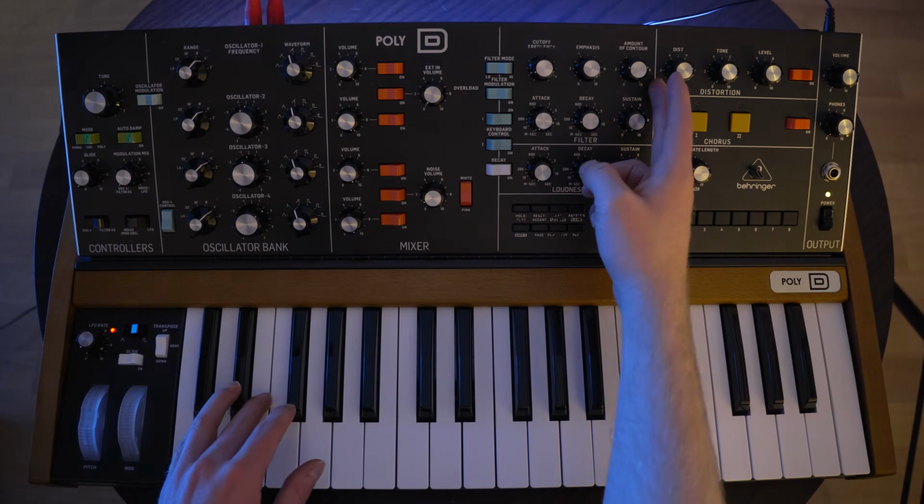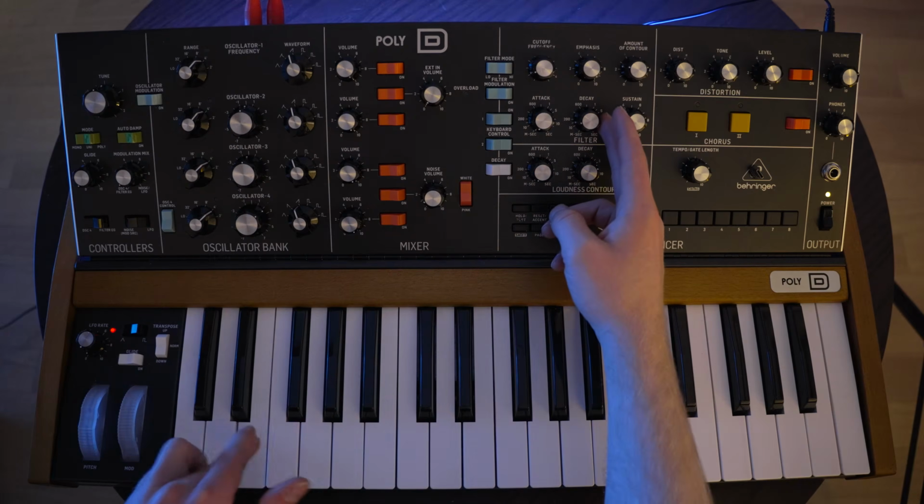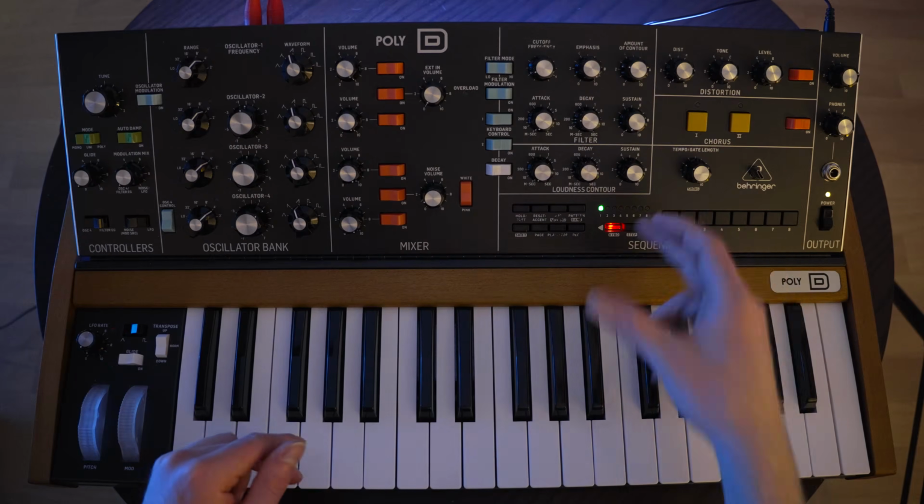And if you add a little bit of amount of contour, you can use the decay to create a kick drum type of sound. And with the distortion we can really amplify this sound.